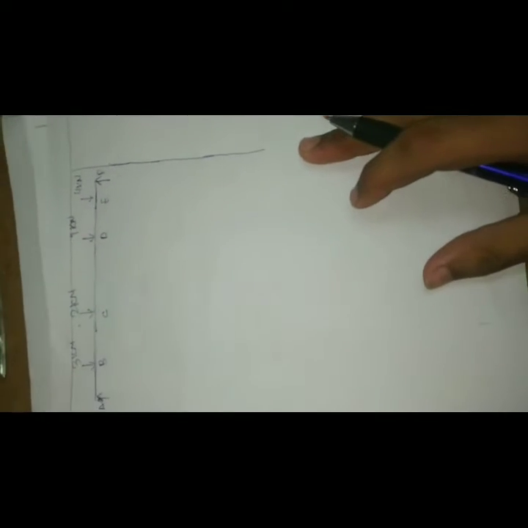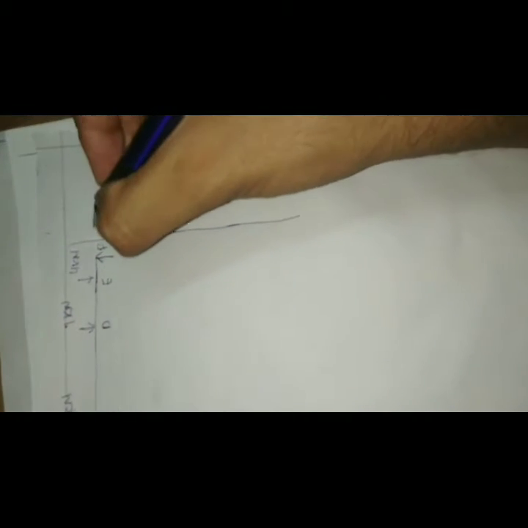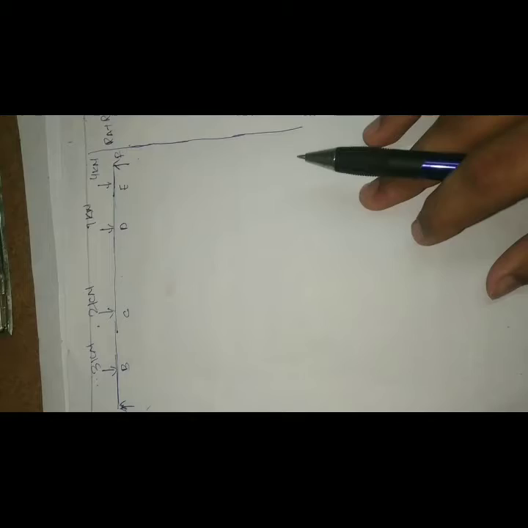Now we have to use the formula that upward force equals downward force. The upward forces RA plus RF equal the downward forces 3 kN, 2 kN, 7 and 4.